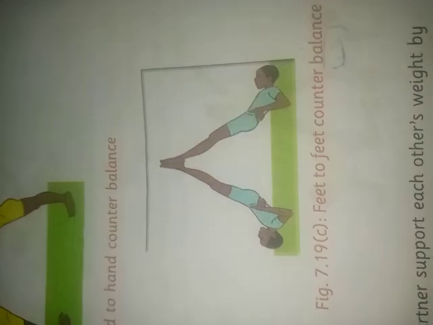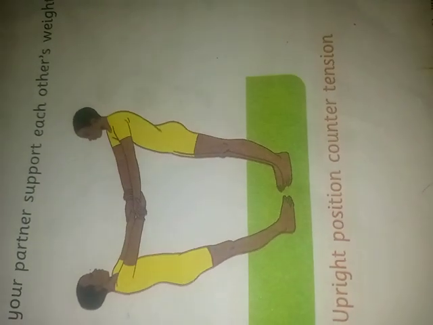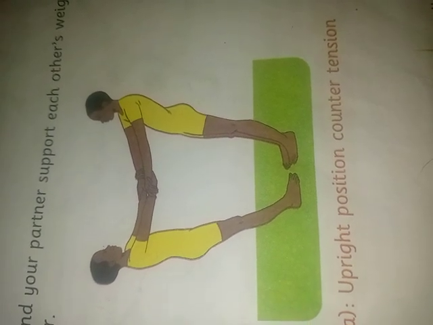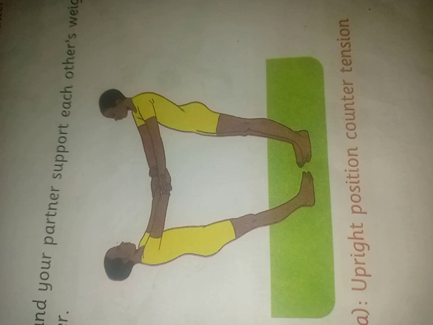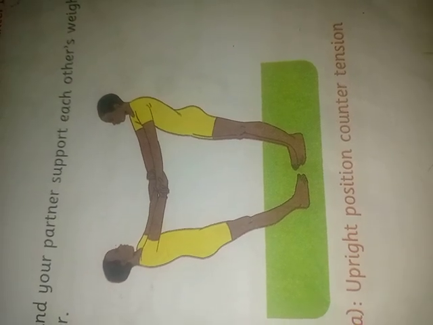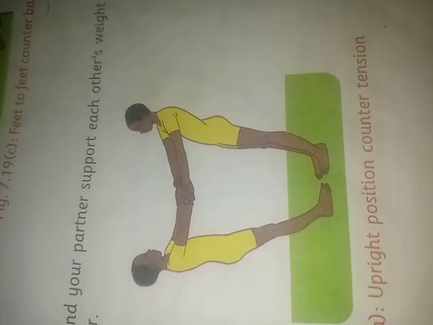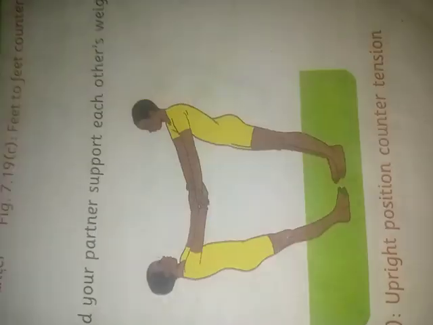Now, from there, let's look at the counter tension pictures. The first picture for the counter tension is the upright position counter tension. You can see both are standing. Both partners are in the upright position, holding their hands and pulling or leaning backwards. So that is the upright position counter tension.